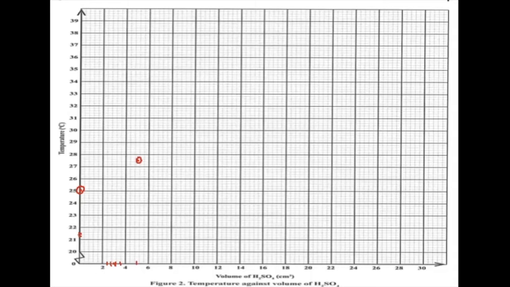So 30.5 would be halfway between 30 and 31. All right, and then for 15, 33.4. So 15 would be halfway between 14 and 16, and the temperature reading there is 33.4. So we just have to focus a bit to ensure that we get it right. All right, and then 20, 32.5. It should be 20, 32.5 would be about here, halfway between 32 and 33.